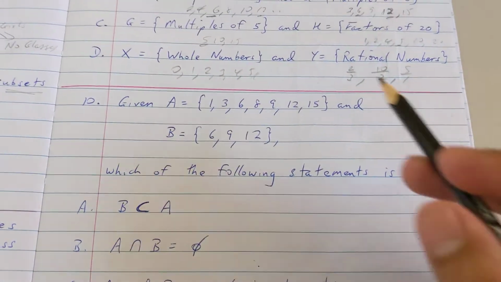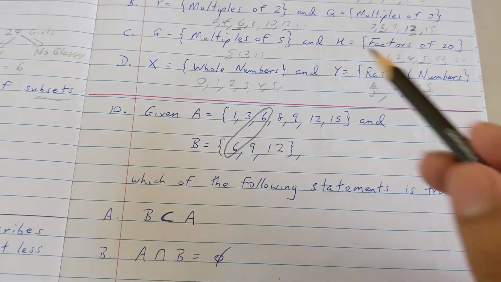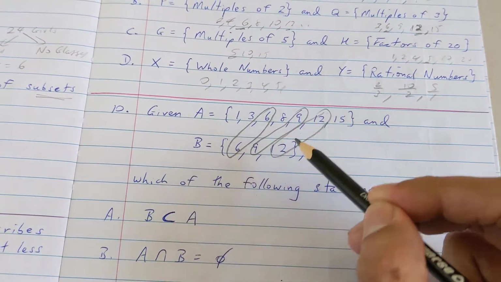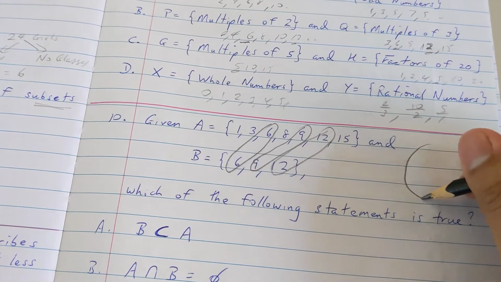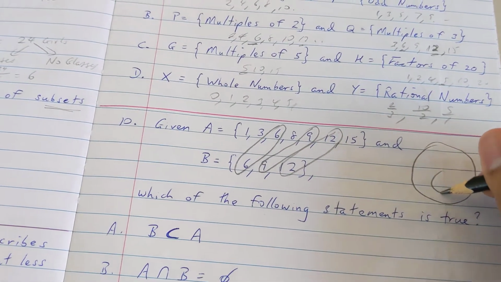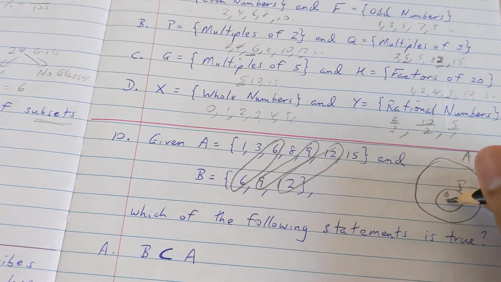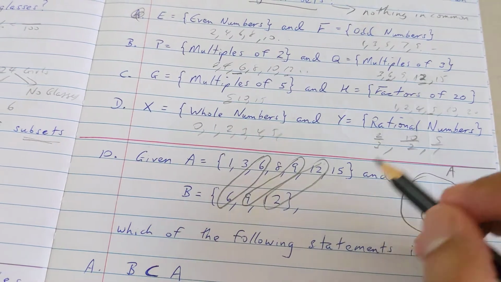So just looking at the sets, we could see A and B have 6 in common, 9 in common, and 12 in common, meaning everything in B is in common with A. And we call this situation a subset, where one set is basically contained inside the next set. So if we had set A and set B, inside set B we're going to have 6, 9, and 12, and inside set A, we're supposed to have 1, 3, 6, 8, 9, 12, 15.